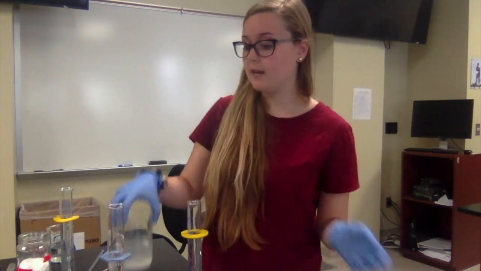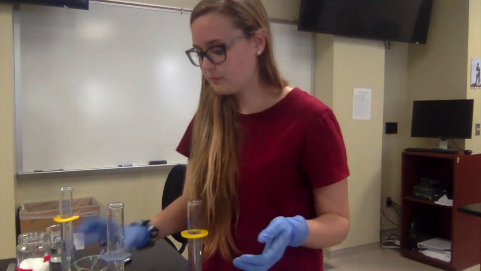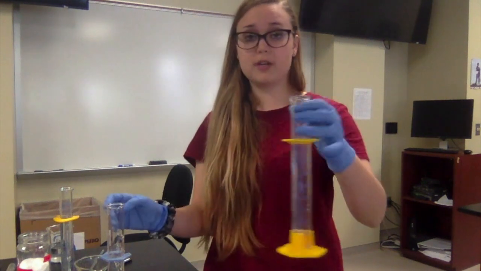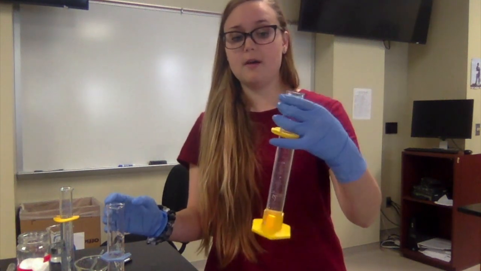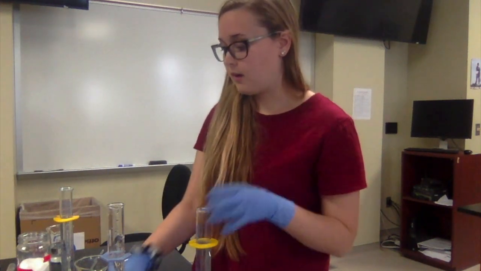And if you see in the book, it talks about a solution A and a solution B. So I have my solution A right here. This is salt water. And what I'm going to do is all of these graduated cylinders have 90 milliliters of water. They all have the same.